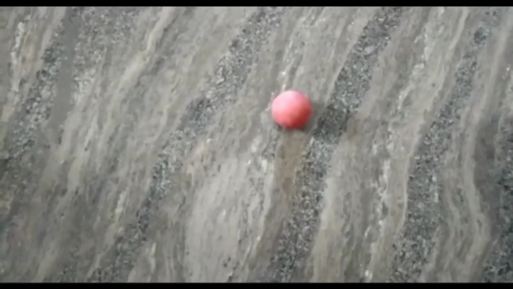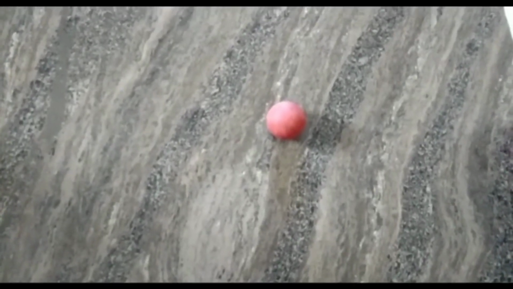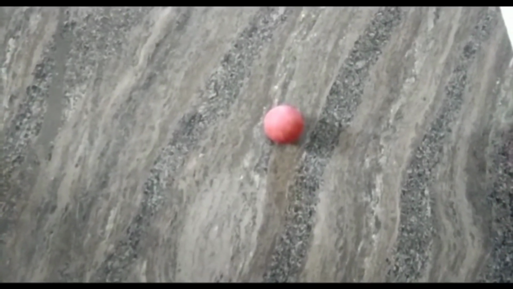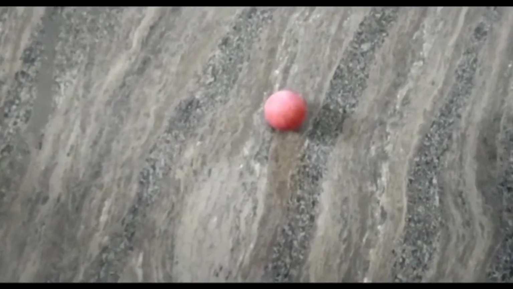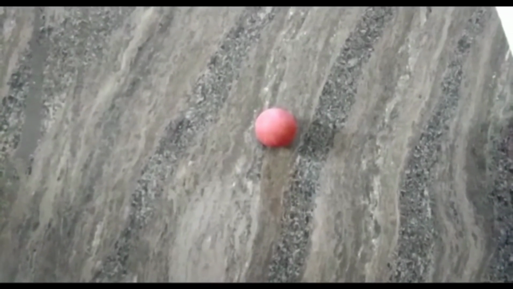Remove your palm as soon as the moving ball touches it. Does your palm apply a force on the ball? Yes, our palm applies a force on the ball. What happens to the speed of the ball now? Does it increase or decrease? It will decrease now.